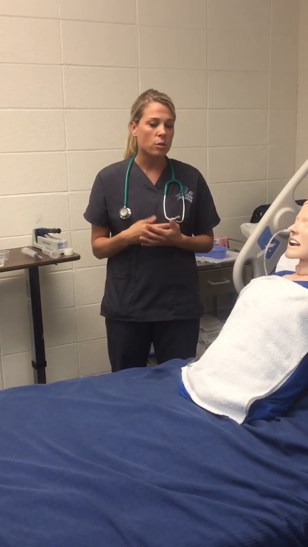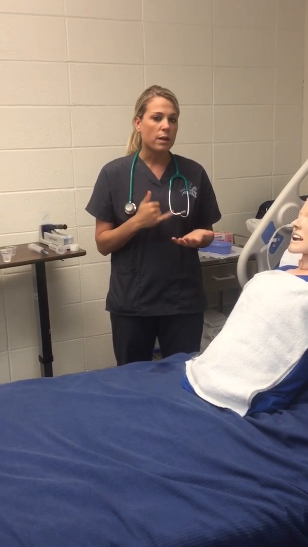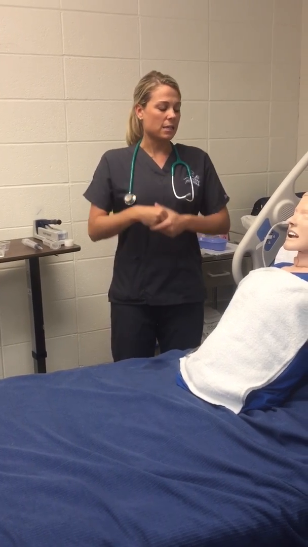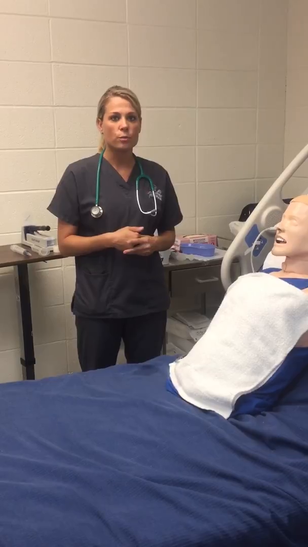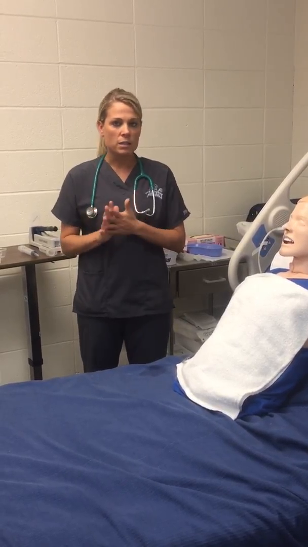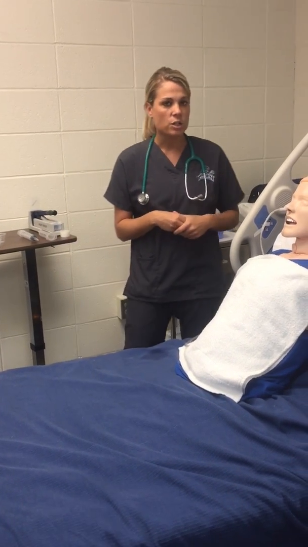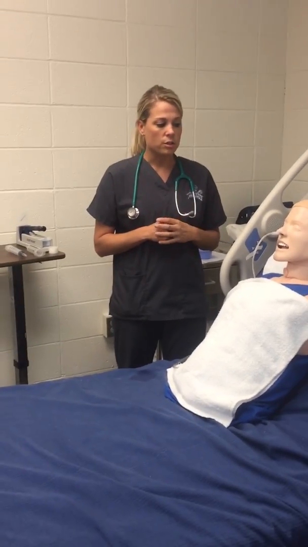Once getting into my patient's room, I would introduce myself. I would identify the patient with 2 patient identifiers. I would explain what medications he's getting, why he's getting these medications, and let them know how they're going to be administered through the NG tube. So then I would wash my hands. I would provide privacy for the patient and make sure that he is in the high Fowler's position before administering the medication.